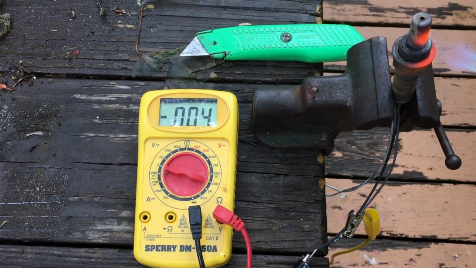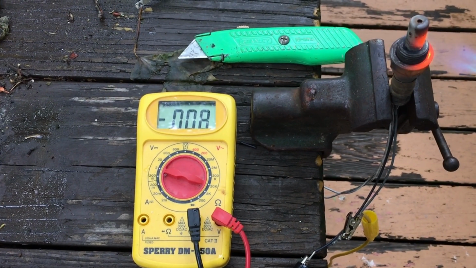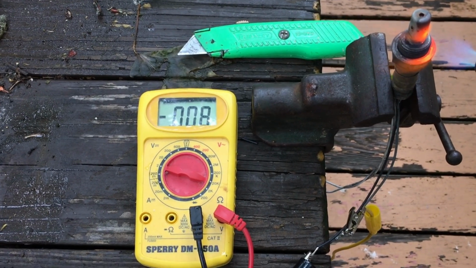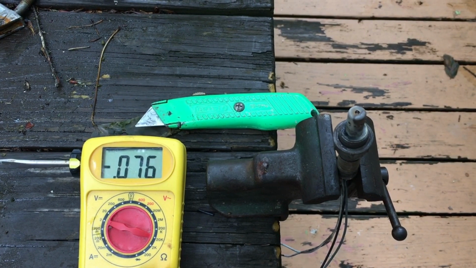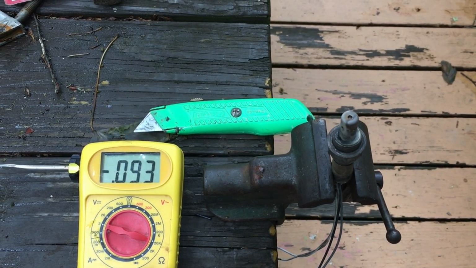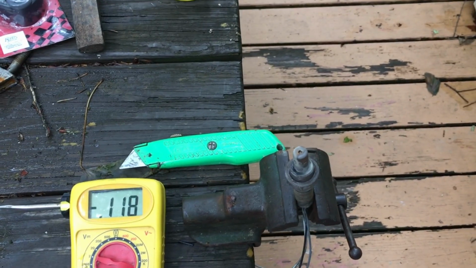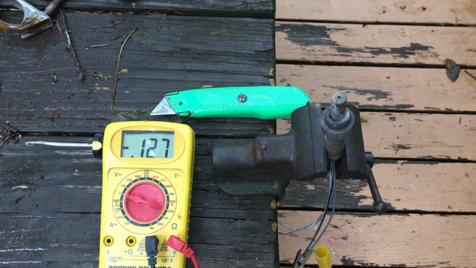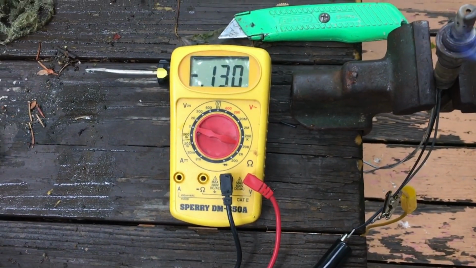Initially during the torch test, it seemed like the sensor was not generating any signal at all. But once I got it very hot, probably too hot, it started to generate a slight output. Technically it's still too low of an output. It only went up to about 0.1 volts, or negative 0.1 volts, because I may have had the polarity crossed, but regardless, 0.1 is too low. It should be closer to 0.9 volts at the high end. So it really seems like the O2 sensor had some sort of internal issue.